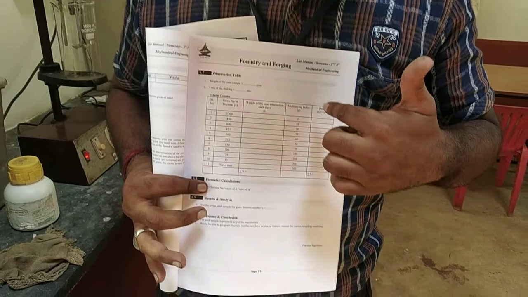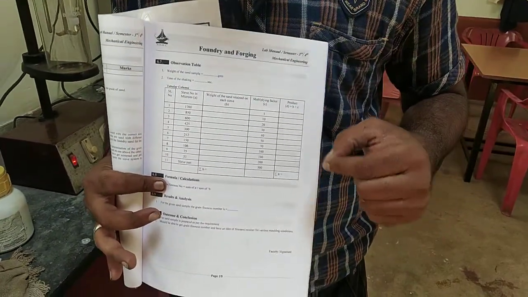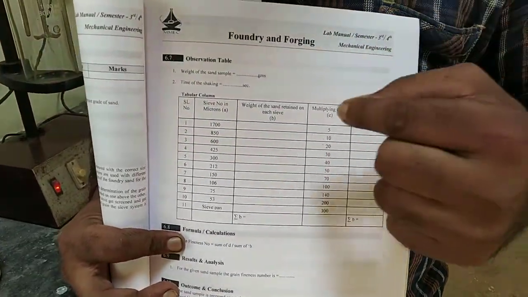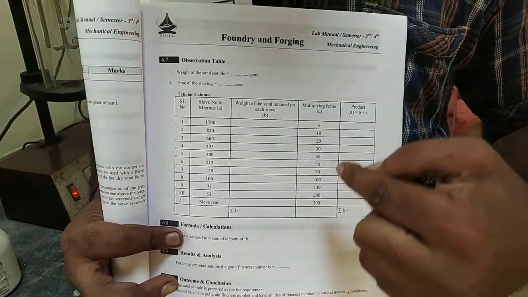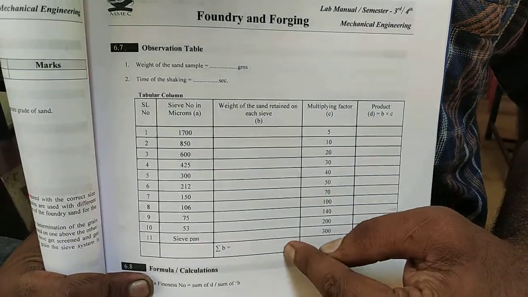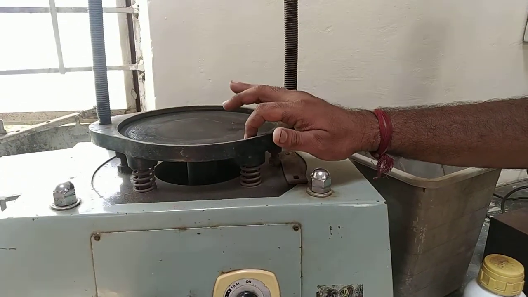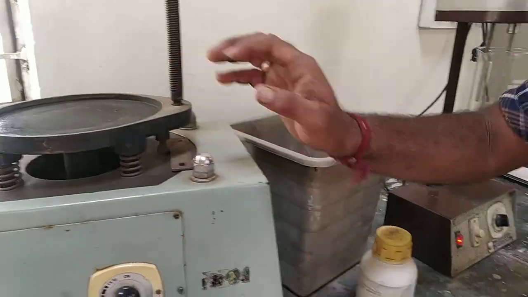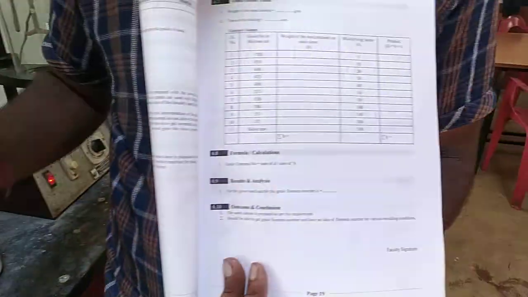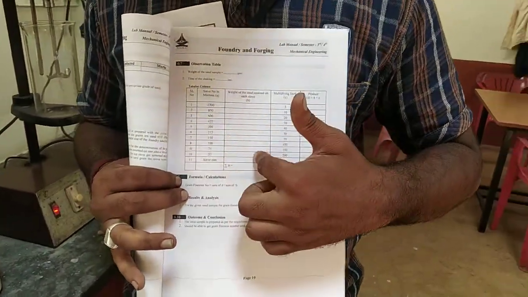Now you can see over here there is a multiple factor column. This is the standard column, multiple factor. Now there is a slight calculation. What is the calculation? The weight which you are reading, you have taken from each pan. The last of the sand is also collected in this pan, the sieve pan at the bottom of the sand trays. That weight you also have to take.